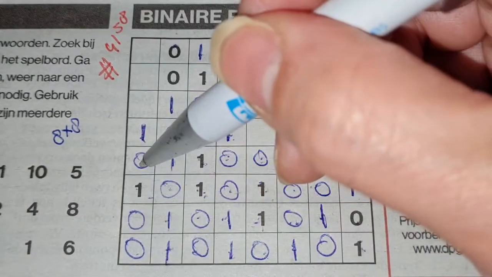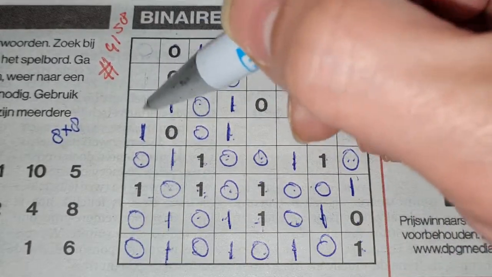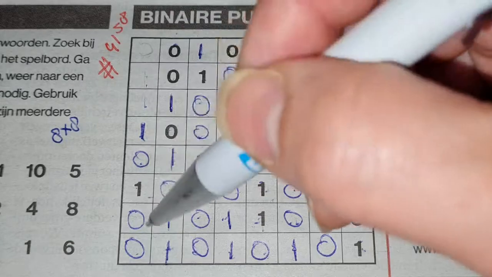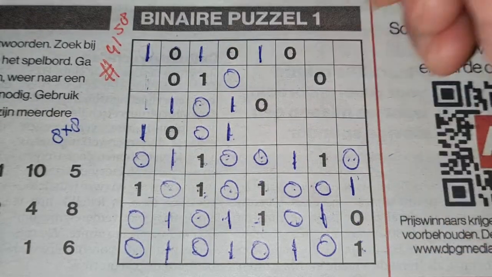Okay, 1, 2, 3. Three 0s. If I place number four here, then we have three ones in a row in this column. Not allowed, one of the rules, so this cannot be a 0. This should be a 1. Okay.